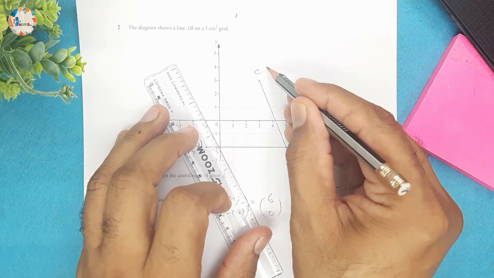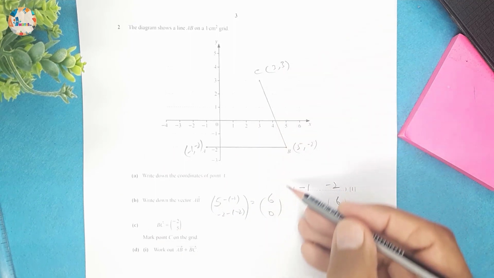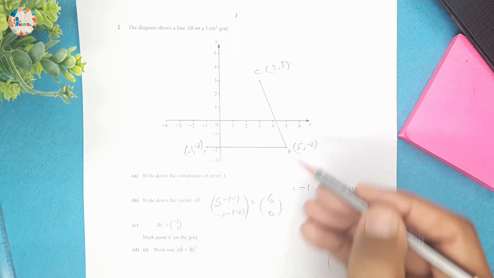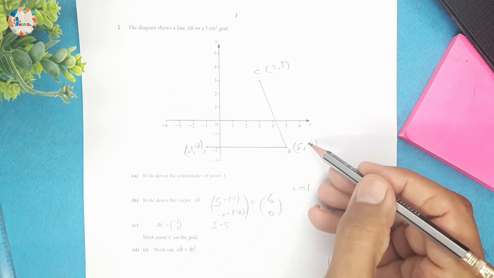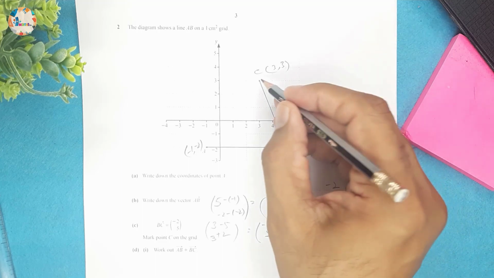Like for example, if we take C as 3 and 3, then BC will be C minus B, so 3 minus 5 and 3 minus 2, which is equal to 3 minus minus 2. So this will be basically 3 plus 2, resulting in minus 2 and 5. The x value will be minus 2 and the y value will be 5. So this will be our answer. This will be the point C.